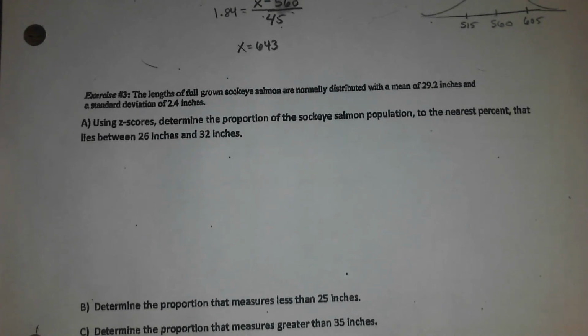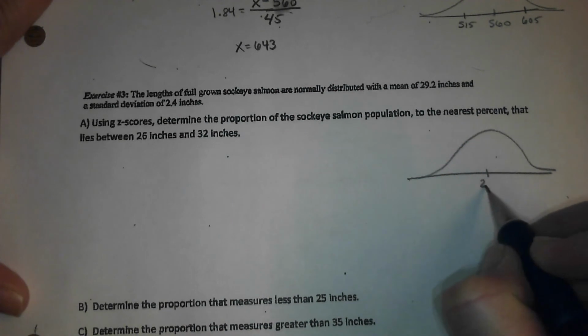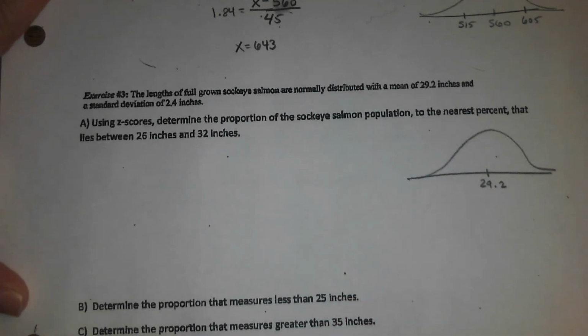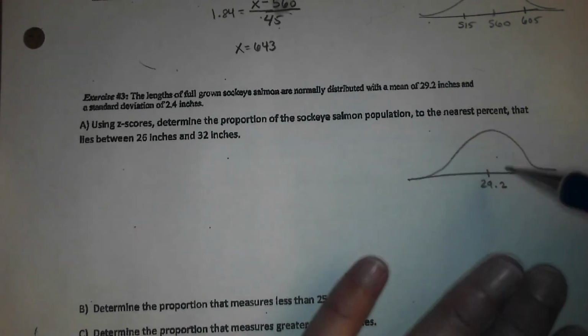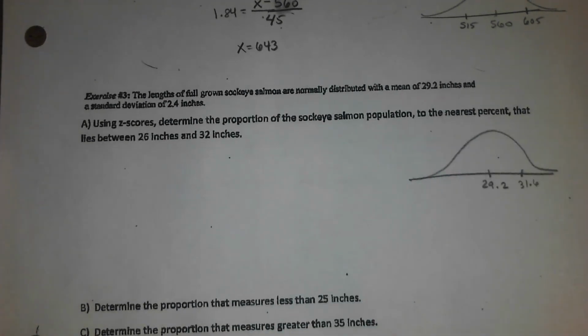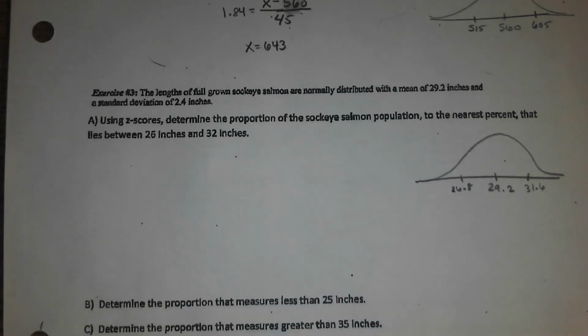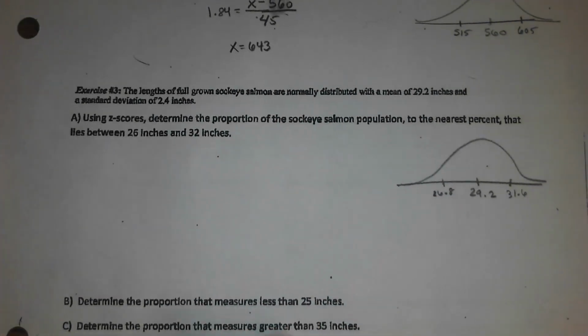Okay. Normally distributed with a mean of 29.2 and a standard deviation of 2.4. So I'm just going to go up 2.4 to 31.6. A lot of times I draw this, I don't really actually need it. It just gives me pause and time to figure it out, and not try to rush to the answer, which causes problems.